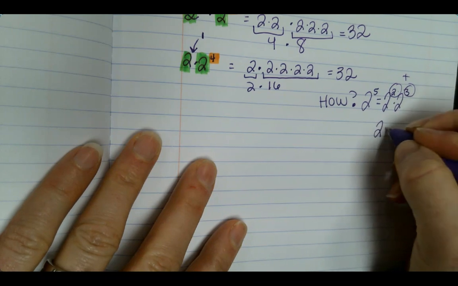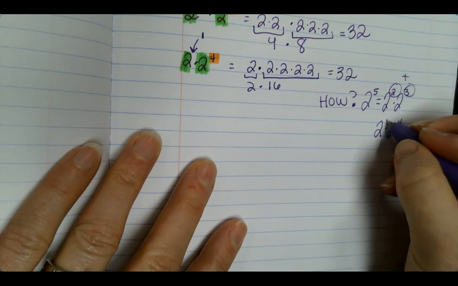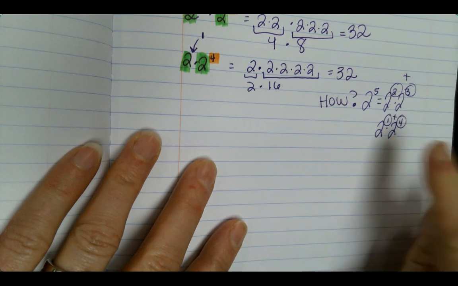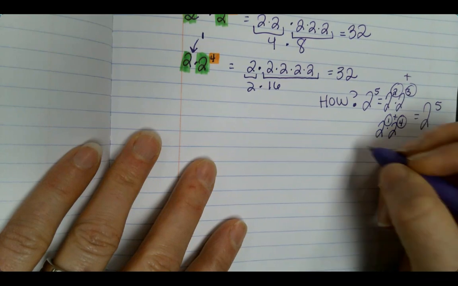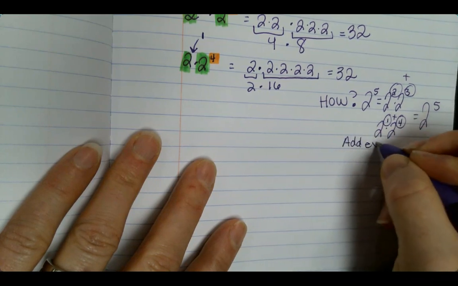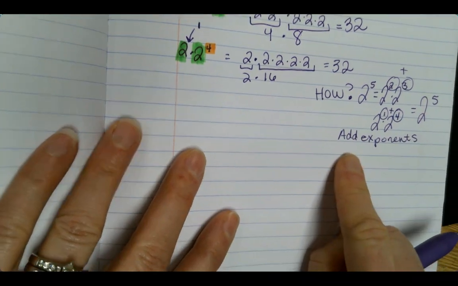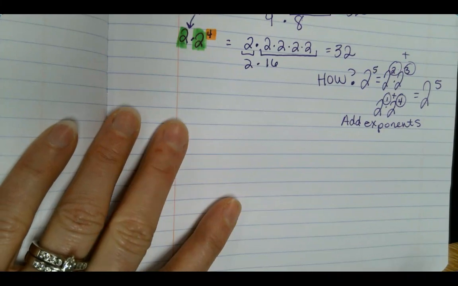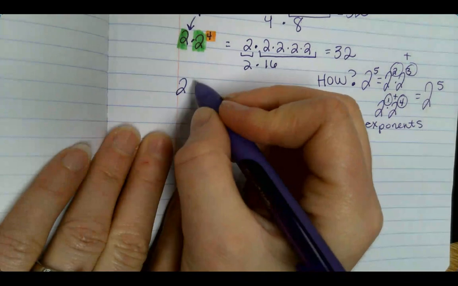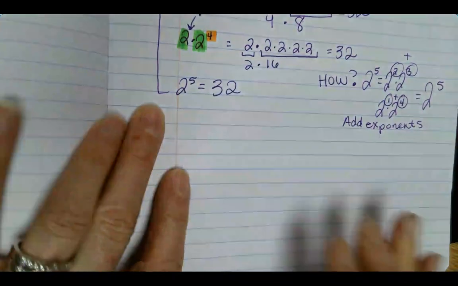And what about 2 times 2 to the 4th? What's 1 plus 4? 5. So this all equals 2 to the 5. Add exponents, right? So I put how, add your exponent. So 2 to the 5 is 32. These are all the same.